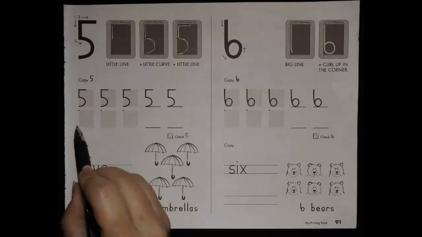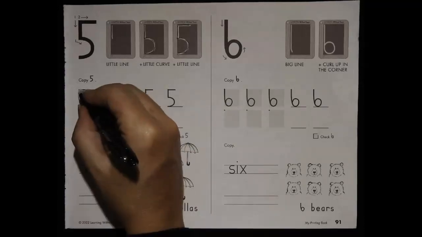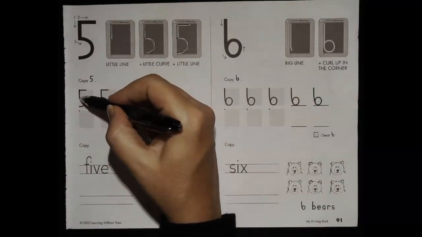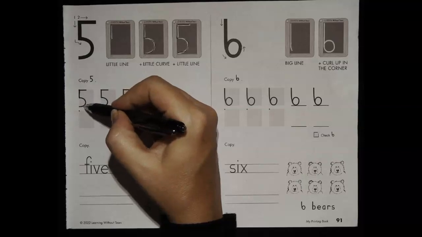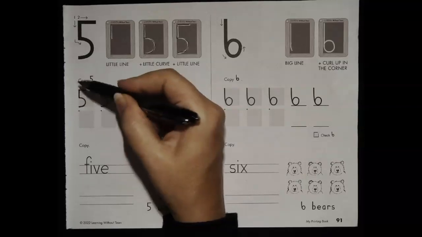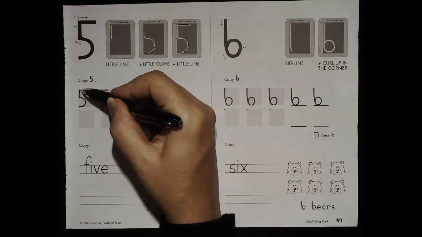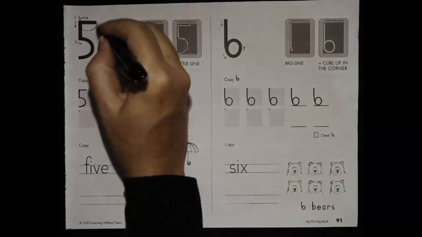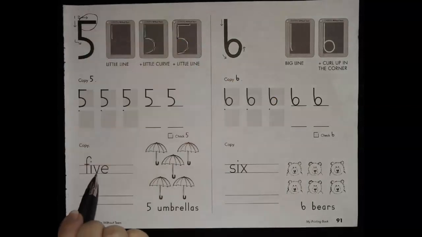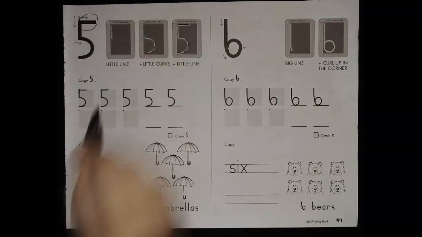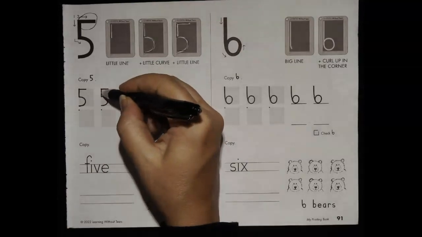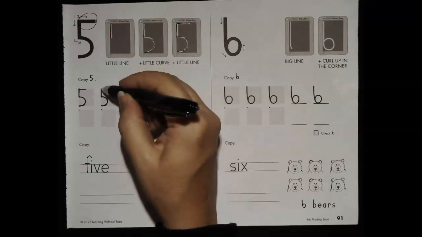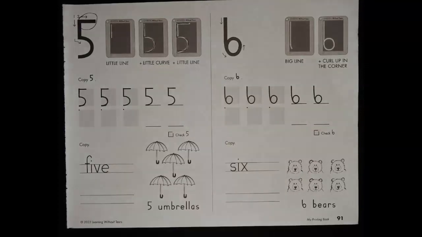Okay, so start here. Let's trace some. Start at the top in our corner. Little line down. Little curve to the bottom. Frog jump back to the top. Little line across. So this part, this little line across, that's the last one we're going to do. Let's trace another one. Little line down. Little curve to the bottom. Frog jump. Little line across.